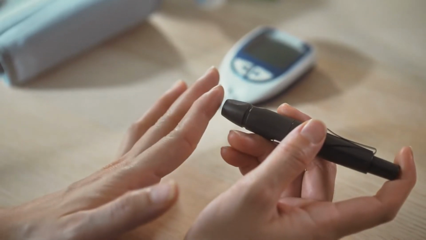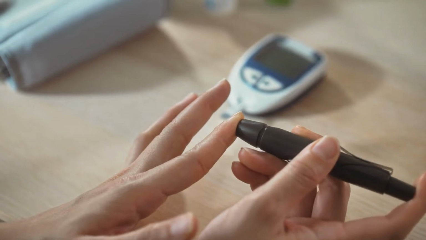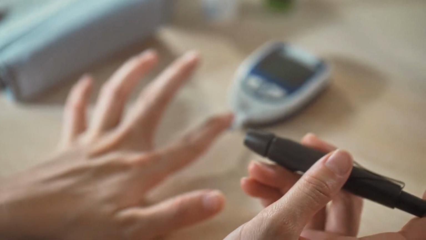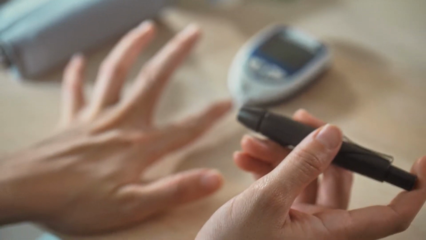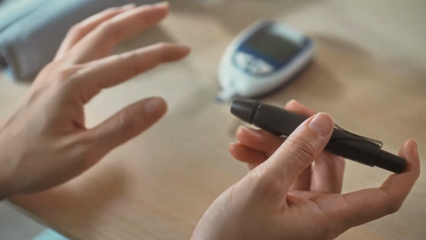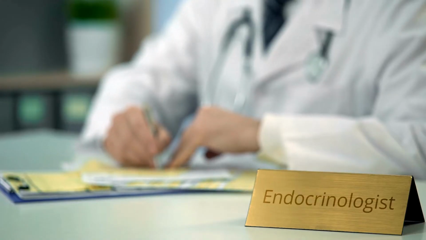The relationship between diet and the development of diabetes is a topic of great importance because diet plays a fundamental role in the predisposition and control of this chronic condition. Diabetes mellitus, often simply called diabetes, is a metabolic disease characterized by high levels of glucose in the blood due to problems in the production or action of insulin, a hormone that regulates the entry of glucose into cells.